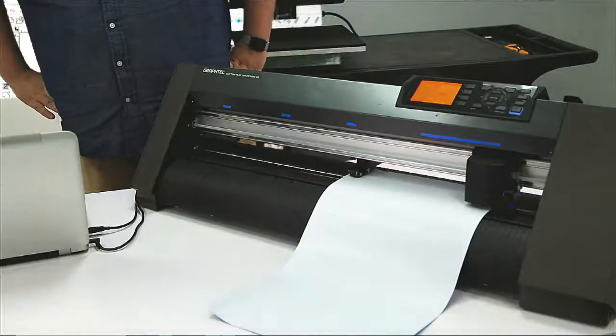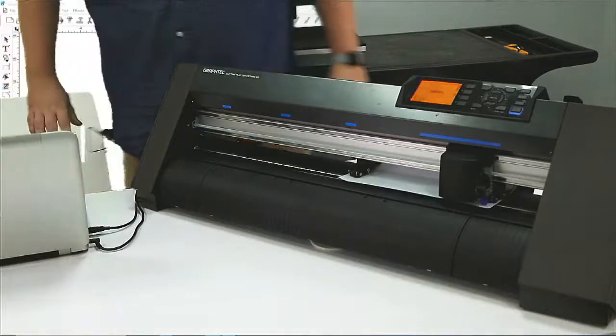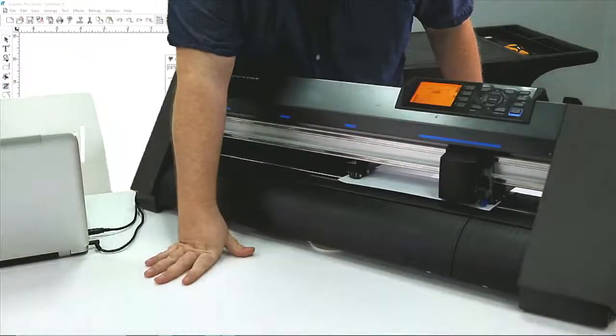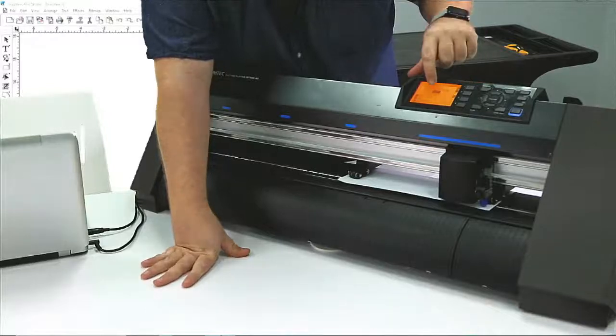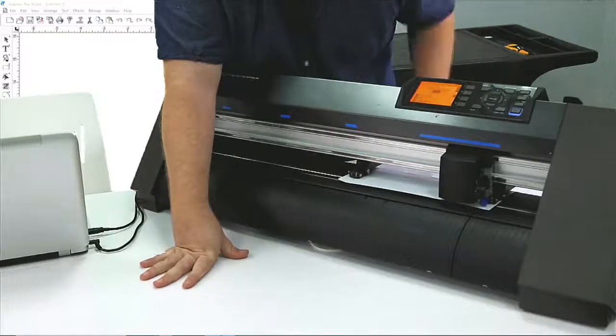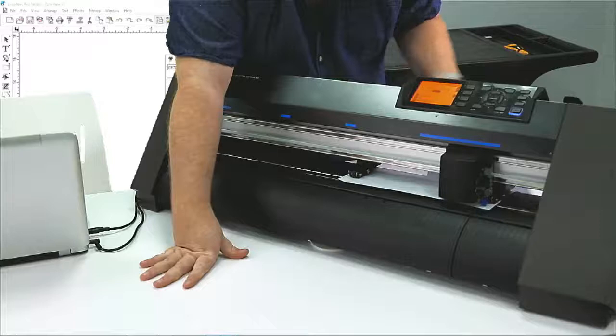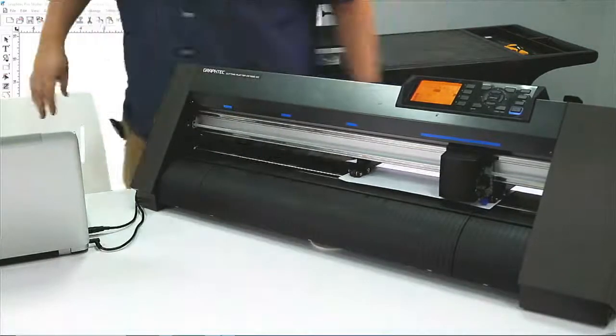All right, it just read our sheet size. Now before I do anything else, I'm going to double check my settings. I have my speed set to 30 and my force to 10. For PerfectPress Soft, like I stuck in, that will work just fine. So I'm going back to my software.